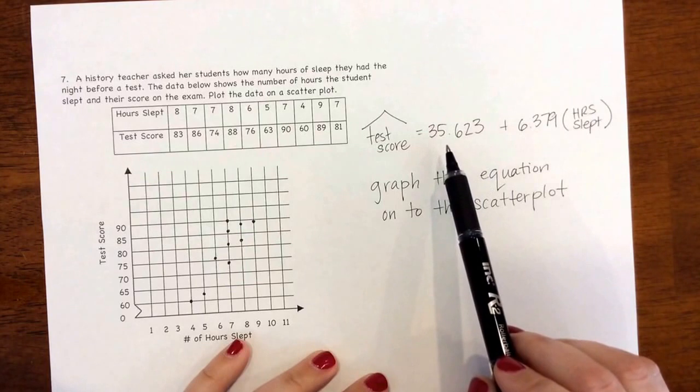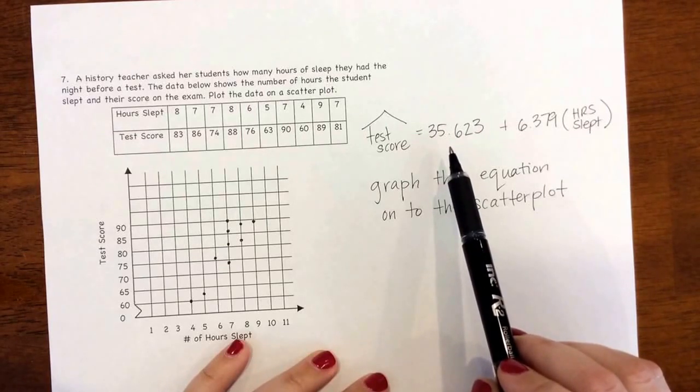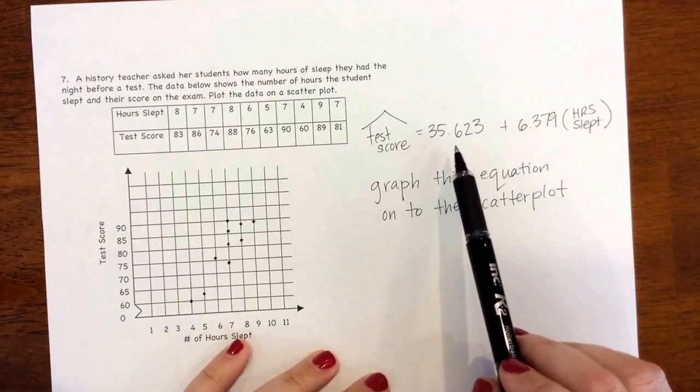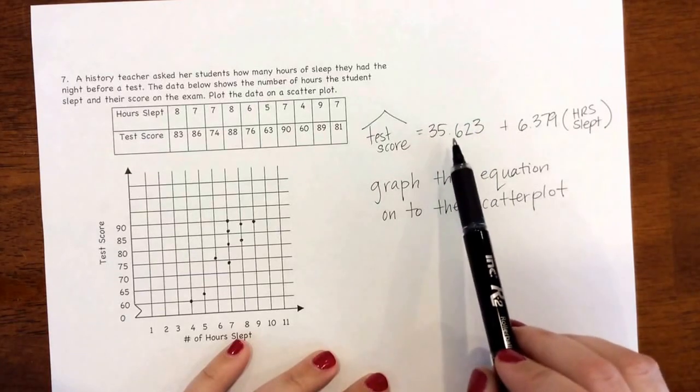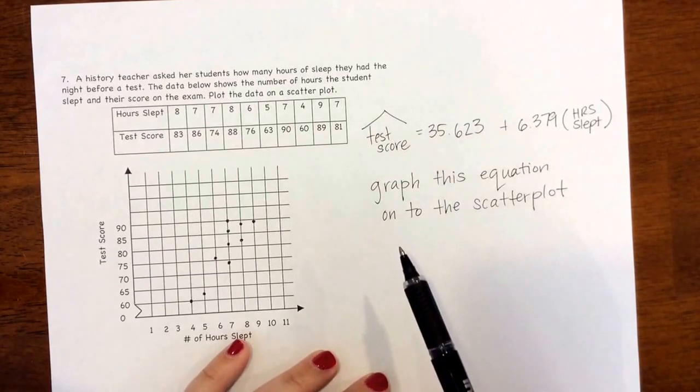And what this number means, the y-intercept, it means that if I don't sleep at all, I get 0 hours of sleep, I should get a 35 on the test, which is horrible, so get some sleep. But in theory, if you slept 0 hours, you're going to get 35 on the test.